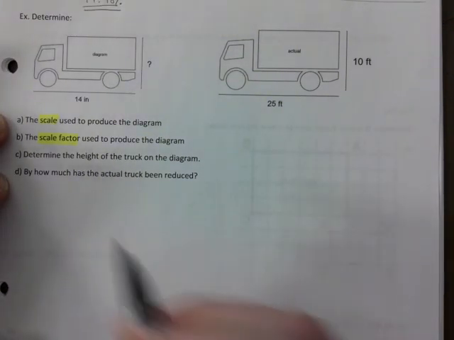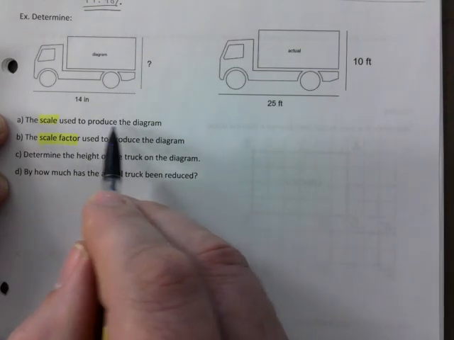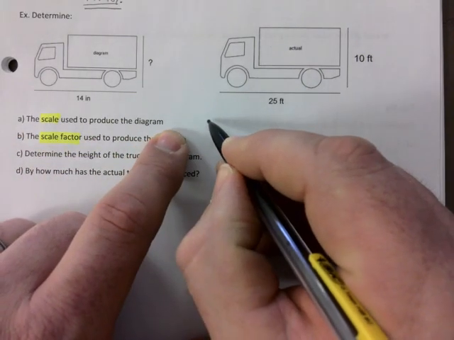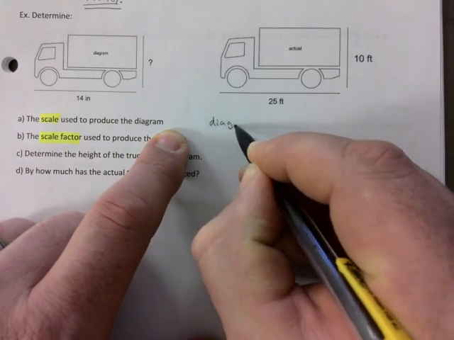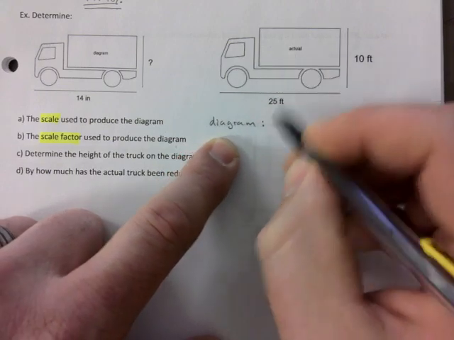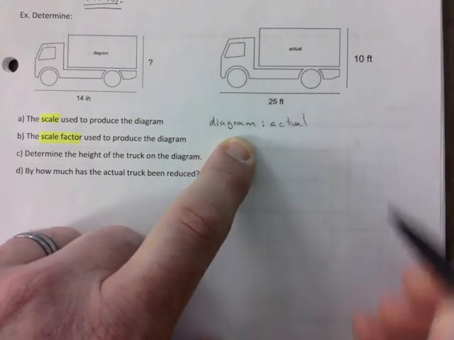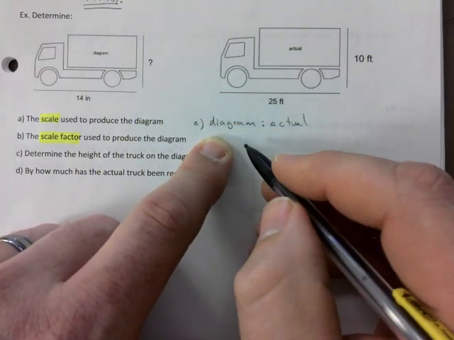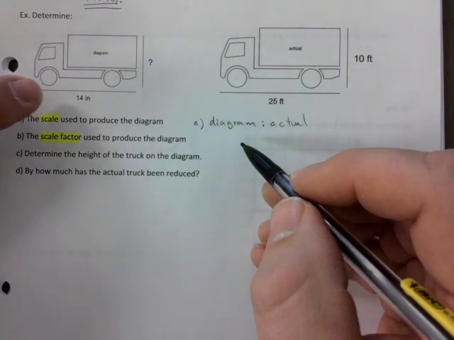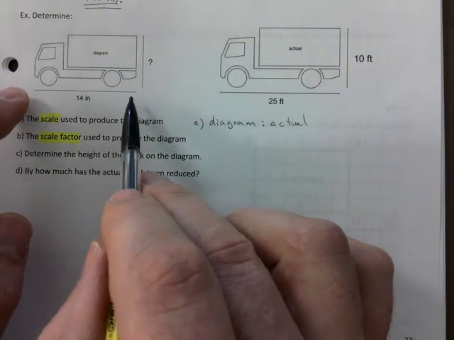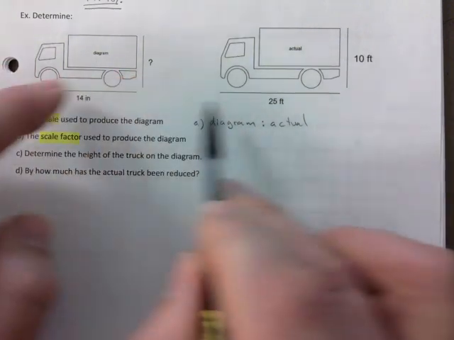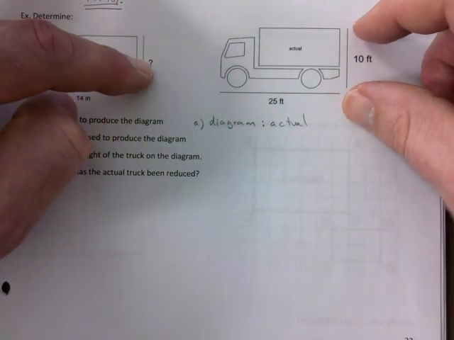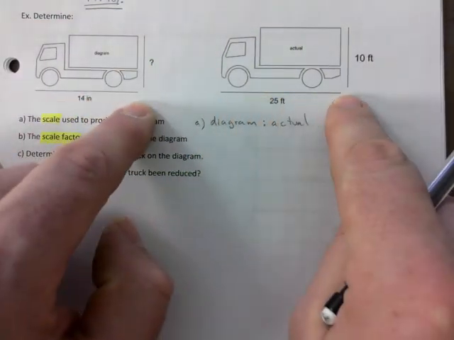So scale to produce the diagram. Remember, for scale, we want diagram followed by actual. That's how you want it. So that's for A here that I'm solving. One thing you need to make sure you compare is that the only 2 dimensions you know are these 2. If you compared the height of both of them, you don't know this one. So I'm going to stick with, in this case, the length of the truck.